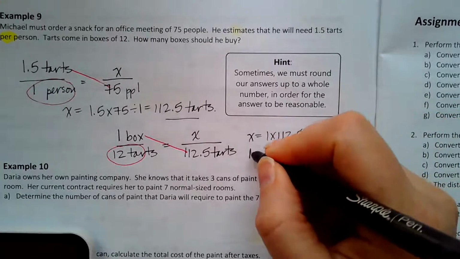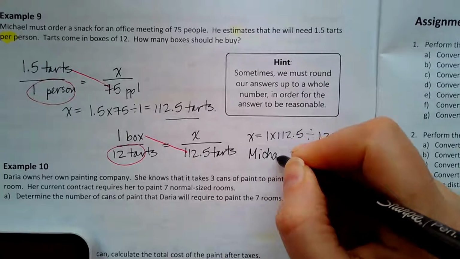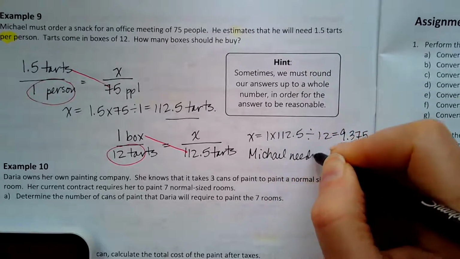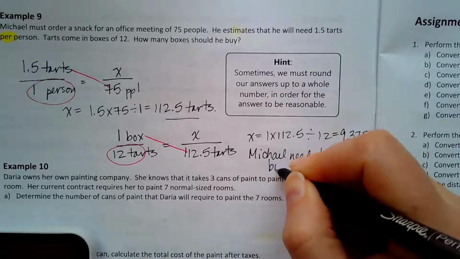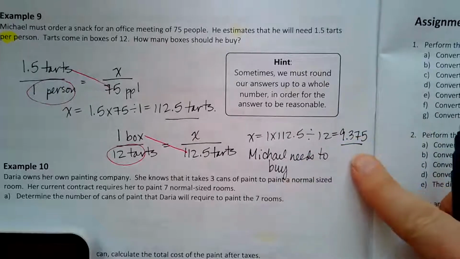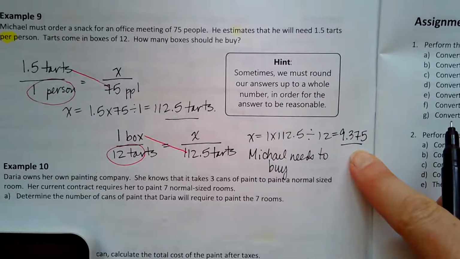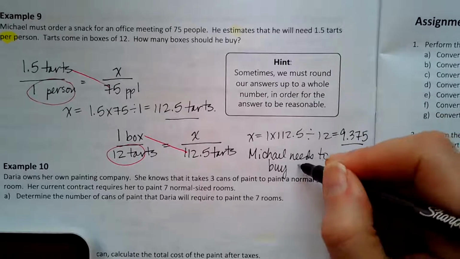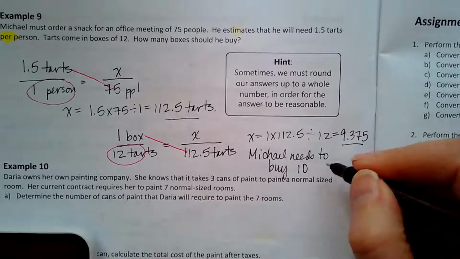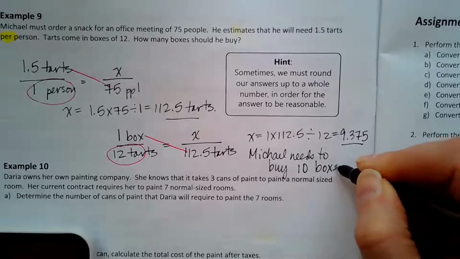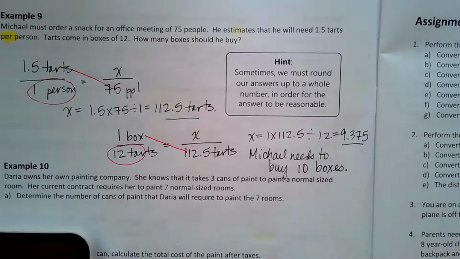So Michael needs to buy, in this case, I must round up. Even though it says it's only a 0.3, in order to have enough tarts for everyone, you have to use common sense here. He's got to buy 10 boxes.